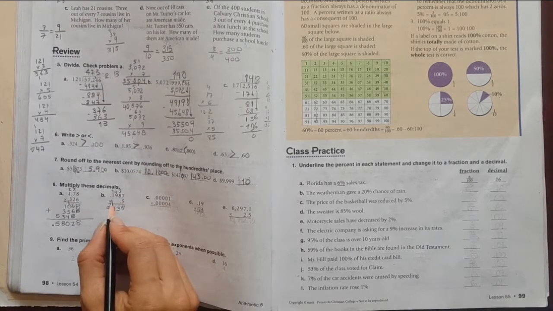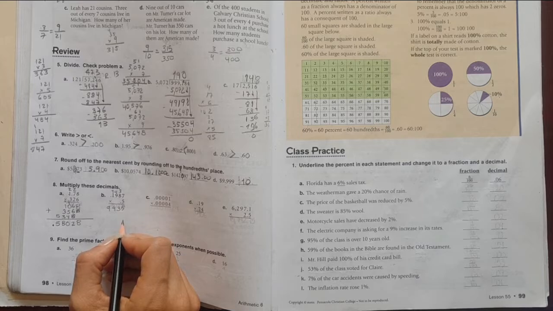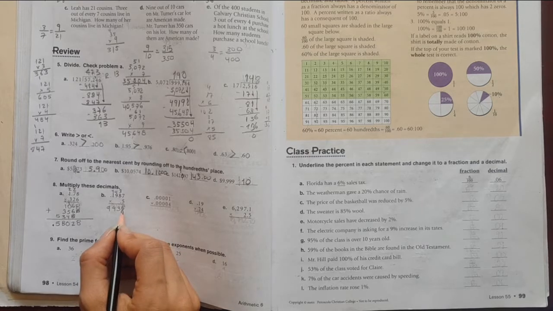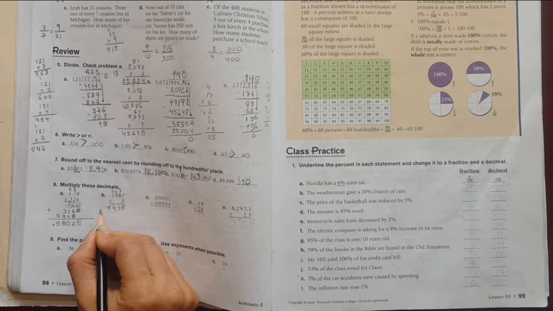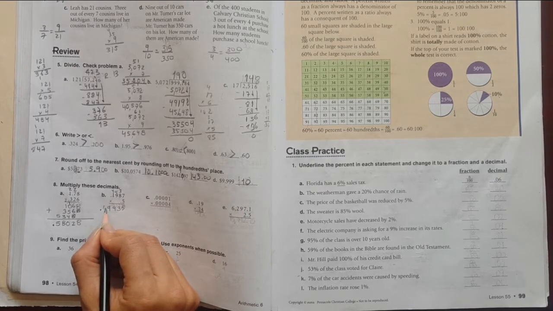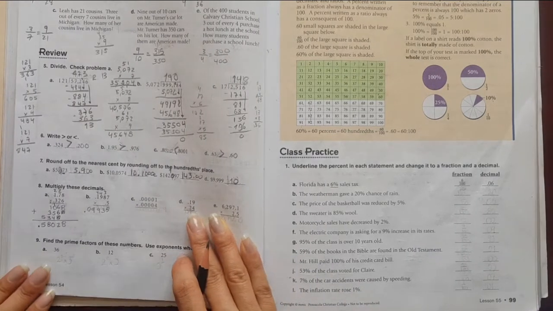How many digits do we have before the point? 1, 2, 3, 4, 5. So I'm going to count 5 numbers or 5 positions. 1, 2, 3, 4, 5. And what do I have to put right here? 0. Y relleno con 0. Yes? This one is so easy.